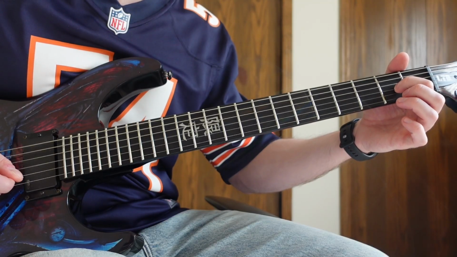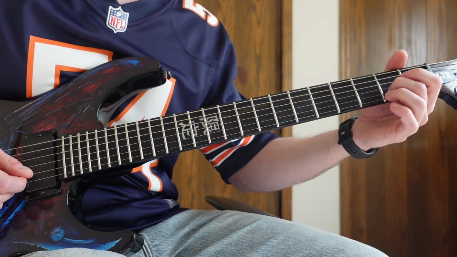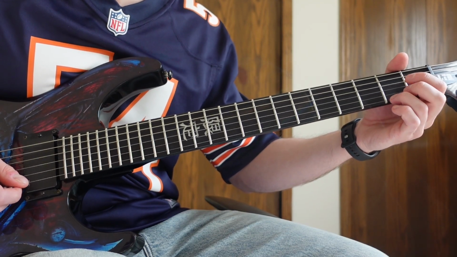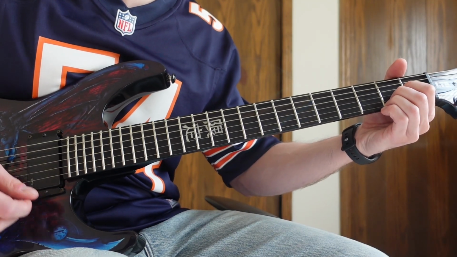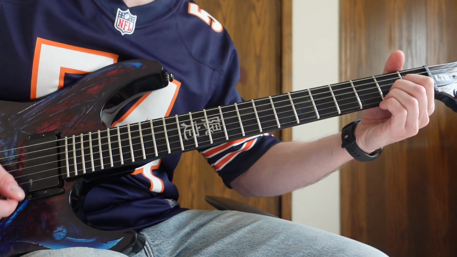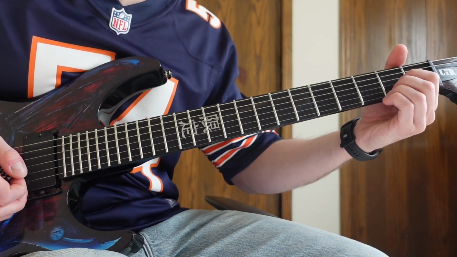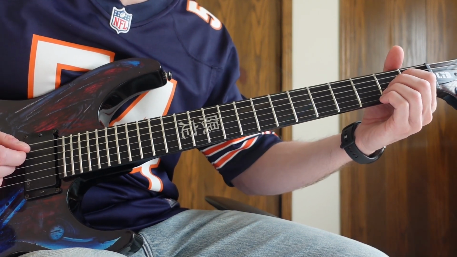D to a 2nd on the G, a 2nd on the B, and then also a 2nd on the E. So very bright sound. So that's your first chord. Next, literally just go down one whole string. So now you're playing an A chord.